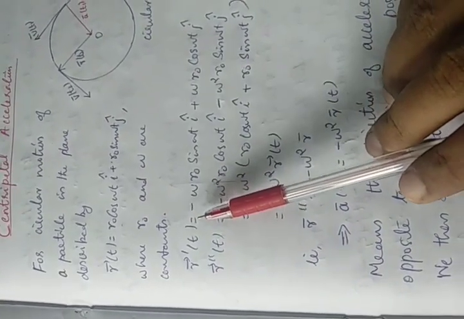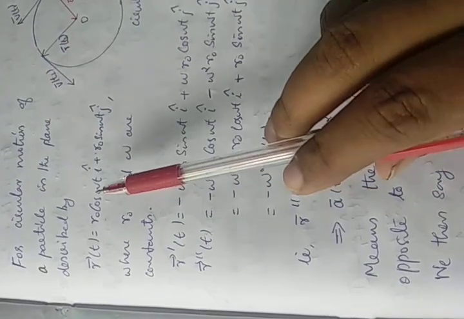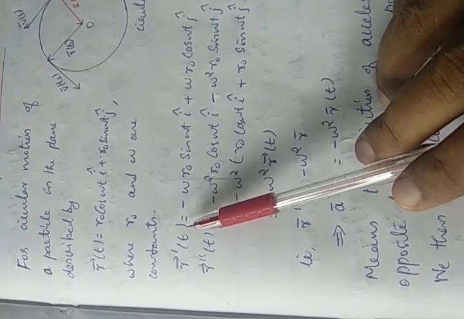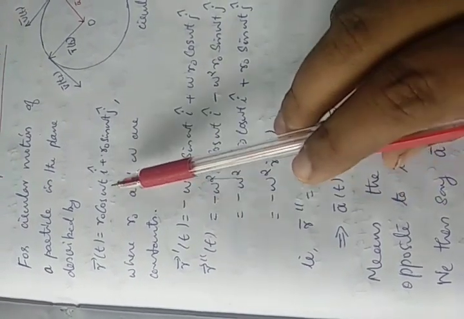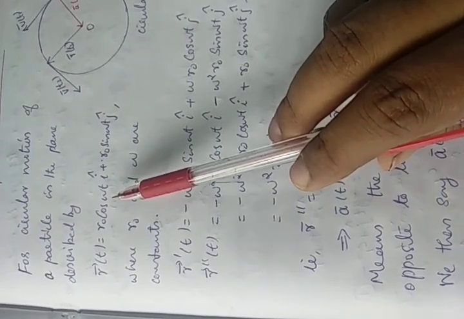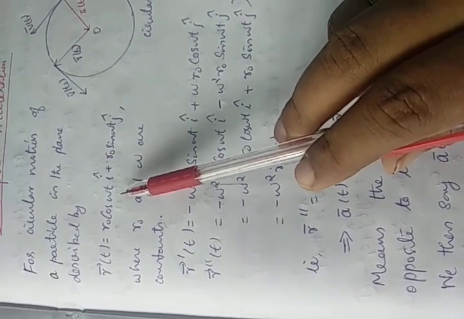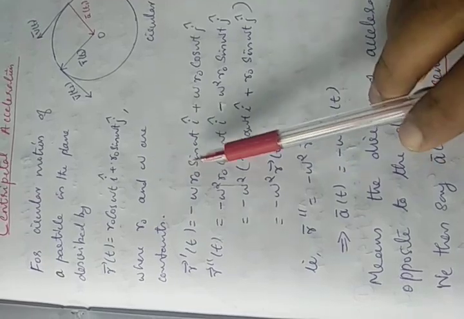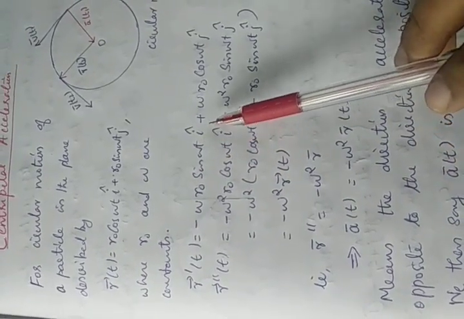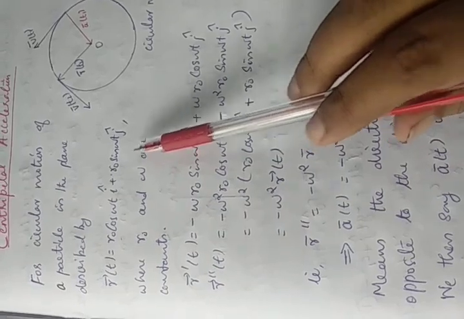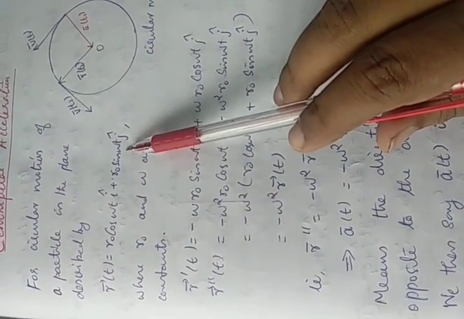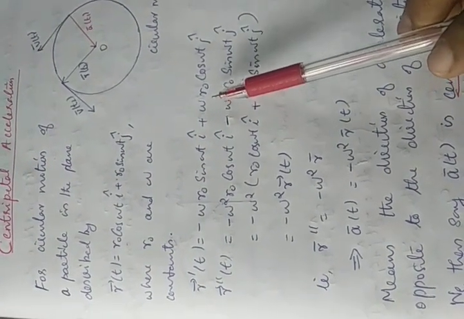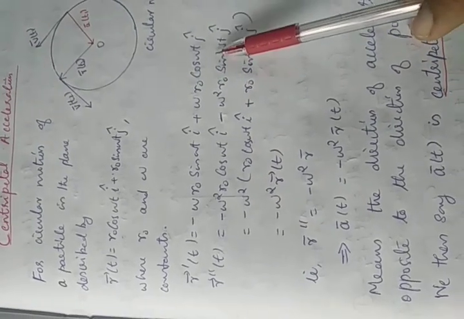Now let us consider the derivatives of this r of t. So first derivative, r dash of t is equal to r naught into derivative of cos omega t, which is negative omega sin omega t. So negative omega r naught sin omega t into vector i plus r naught into derivative of sin omega t, which is omega cos omega t. So plus omega r naught cos omega t j.